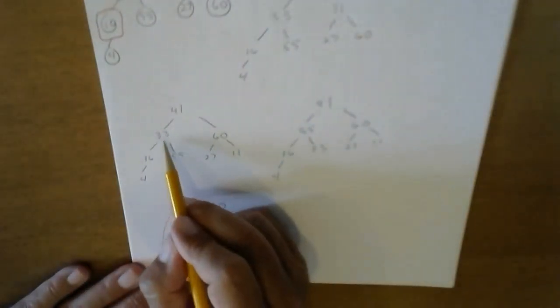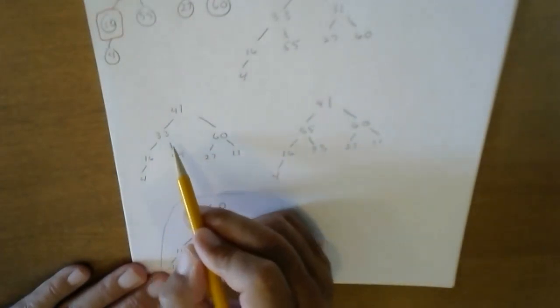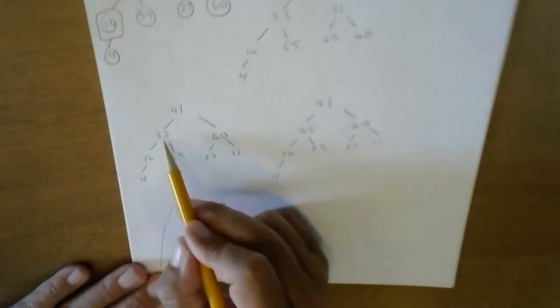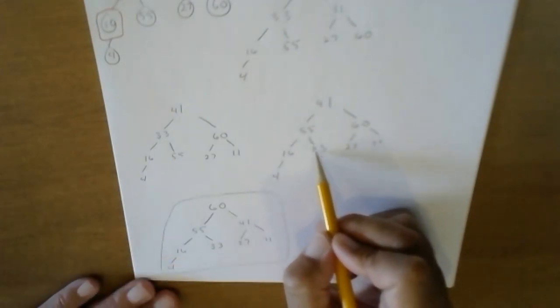Next position is the 33. Yes, I need to percolate down. It needs to move to the largest. So the 55 moves up and the 33 moves to here.